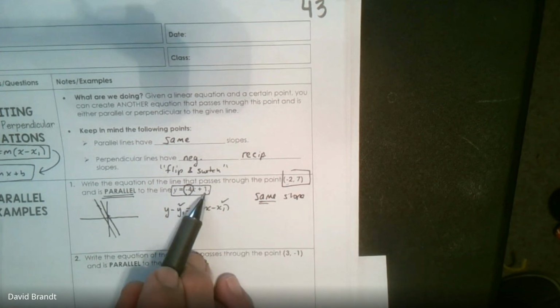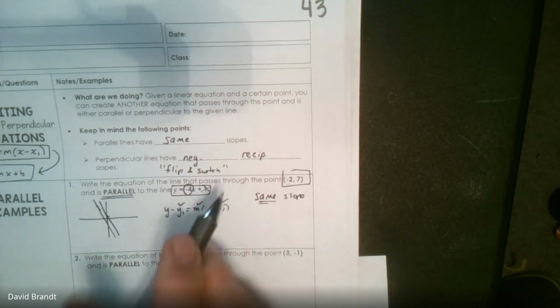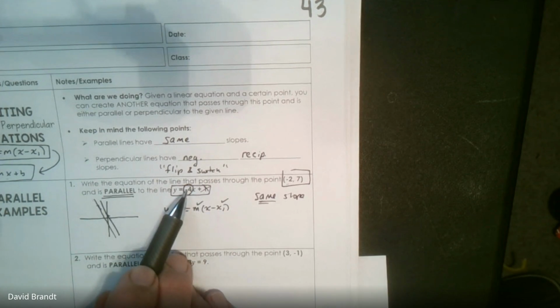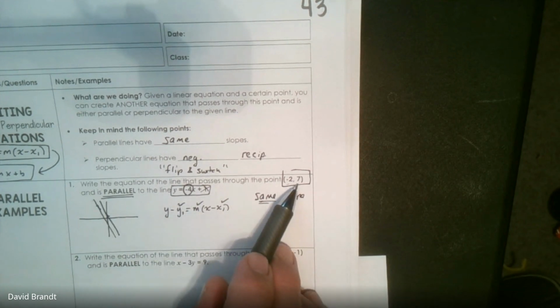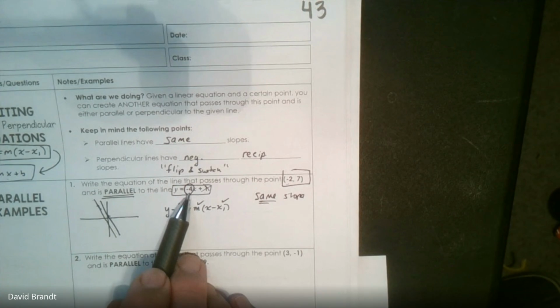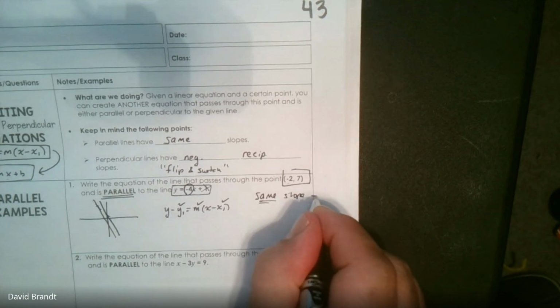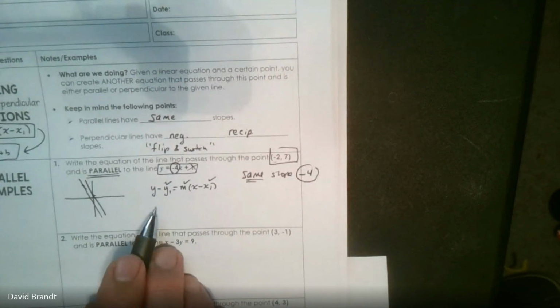Now, do we care about the y-intercept? No, we don't. I don't care about that y-intercept at all. The only thing I care about in this line is the slope. I want my line to be parallel to this line, so the only thing I care about is the slope. So the slope I'm going to use is negative 4. Now we're ready to plug everything in.